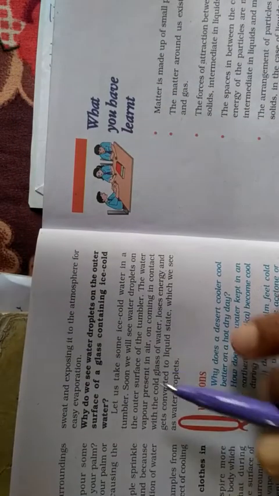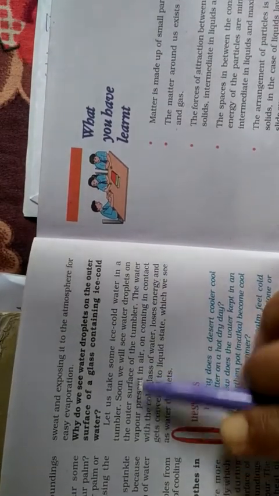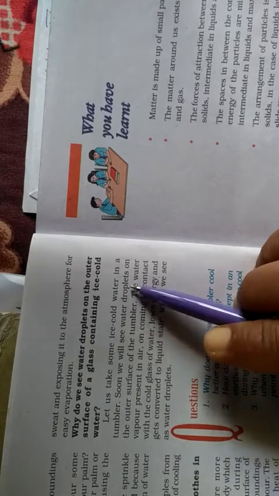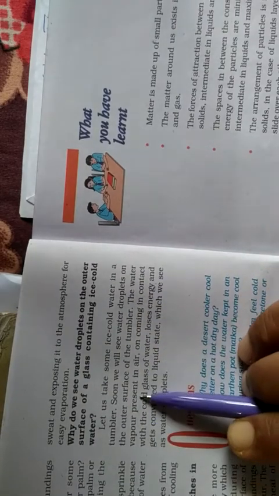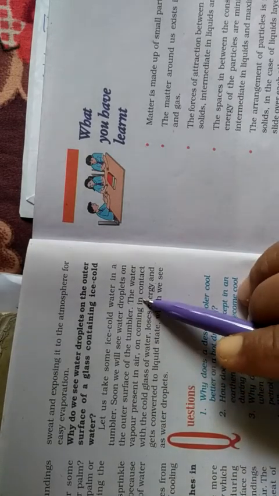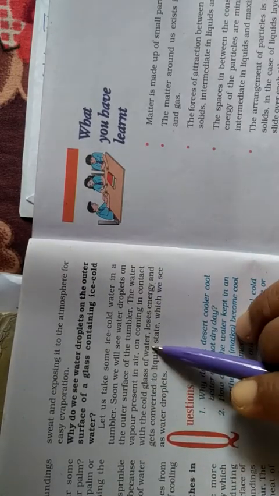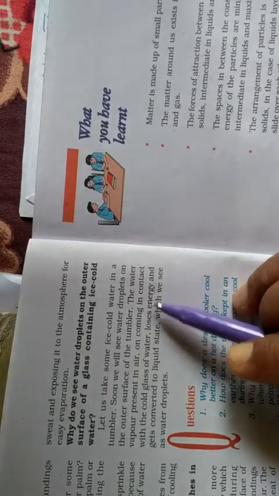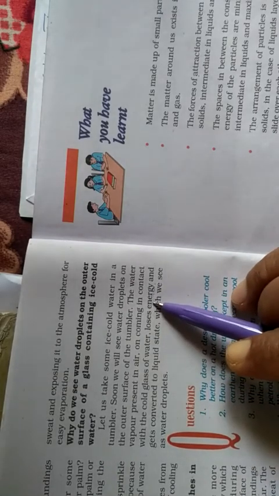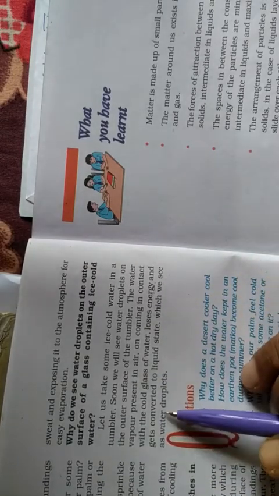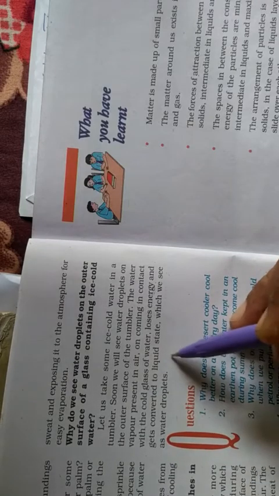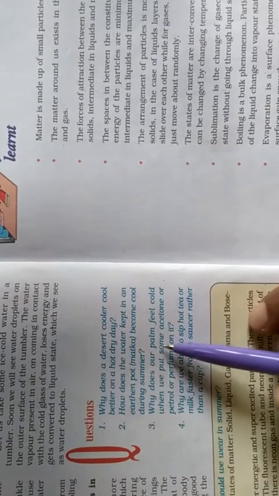Now see here, it is also written, let us take some ice cold water in a tumbler. Soon we will see water droplets on the outer surface of the tumbler. The water vapor present in air, on coming in contact with the cold glass of water, loses energy. That means its temperature decreases and it gets converted to liquid state, which we see as water droplets on the outer surface of the tumbler. Correct? Now a few questions are here.